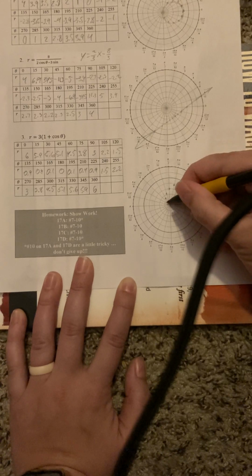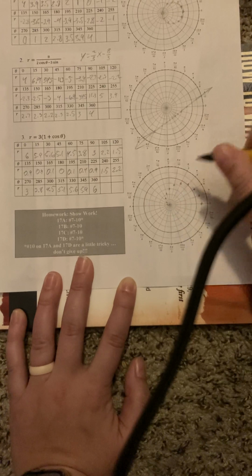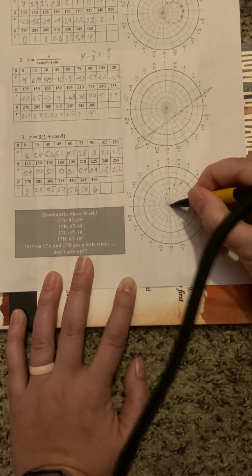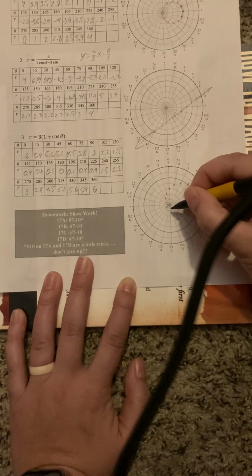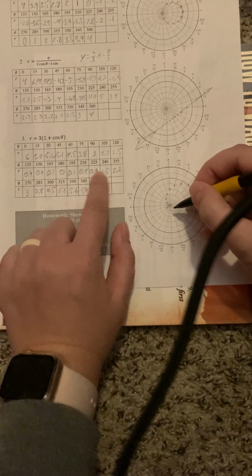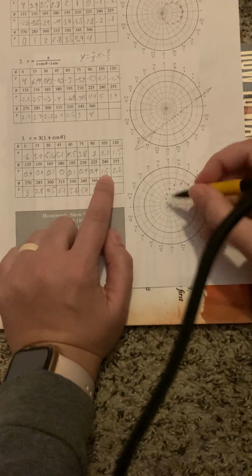Oh, I'm off by 1. There we go. Sorry, I think I'm off by 1. At 180, it should be at the center. So then we start our backup at 0.1, 0.4, 0.9, and then 240.